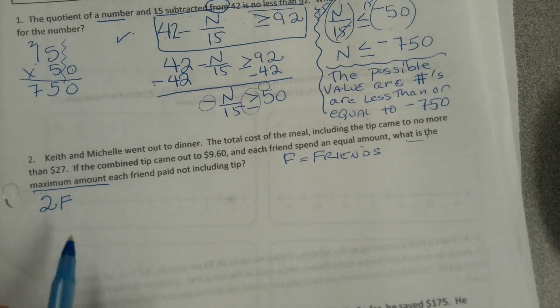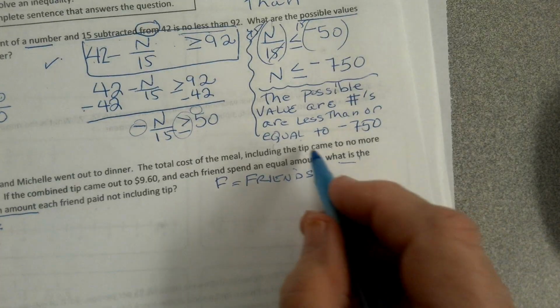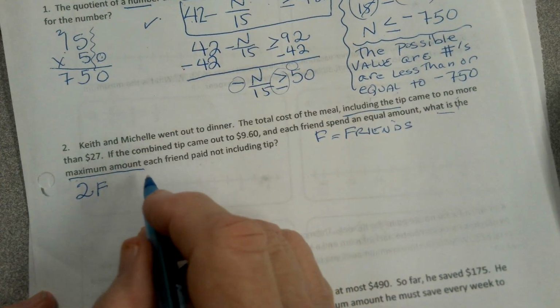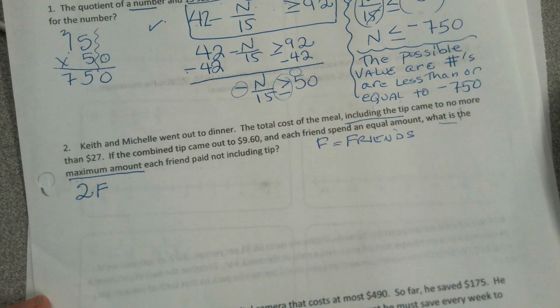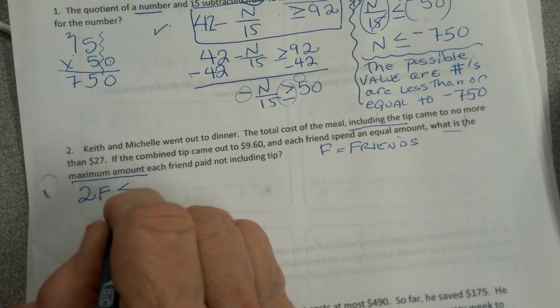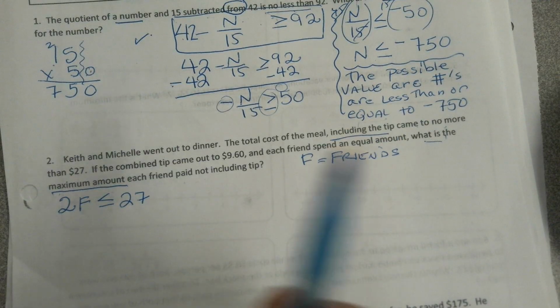Okay. So the 2 friends right now, including the tip, came to no more than 27. Is that going to be greater than or equal to, or less than or equal to 27? Less than. It was no more than 27. Okay. So that's it so far.